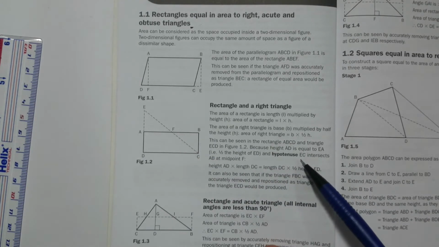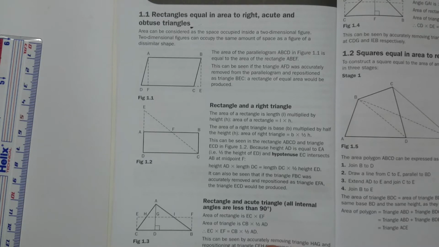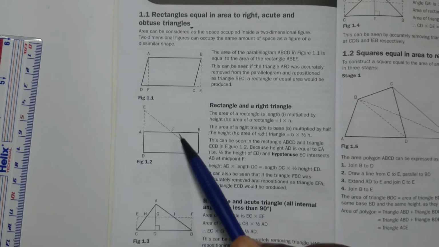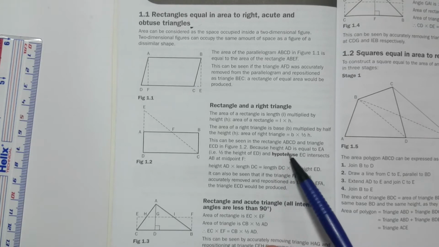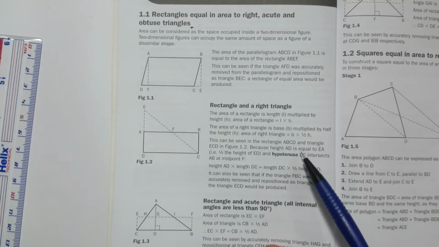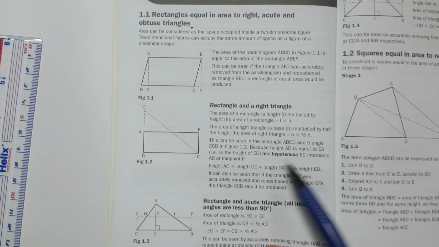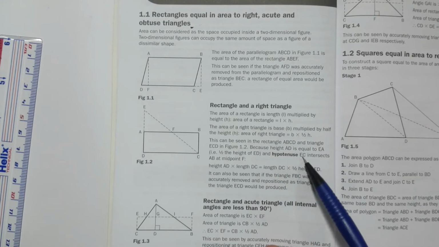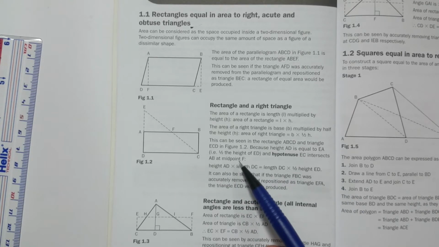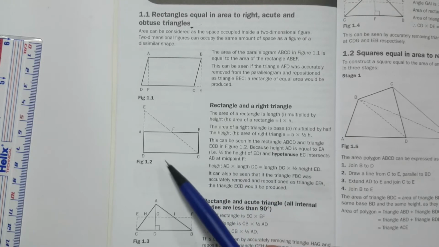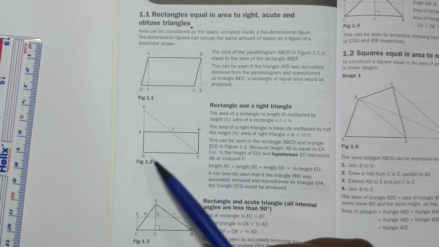The hypotenuse EC, and if you don't know what the hypotenuse is, look it up. The hypotenuse is the longest side of any triangle. Okay, so because height AD, look at the drawing, is equal to EA, and hypotenuse EC intersects AB at midpoint F, that means the area of the triangle is equal to the area of the rectangle.